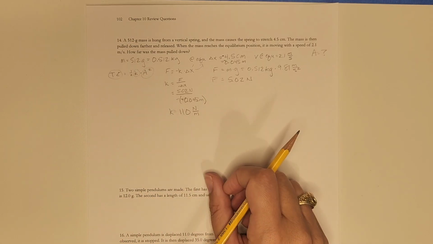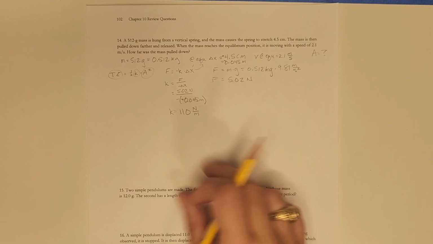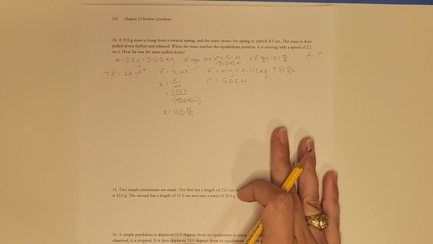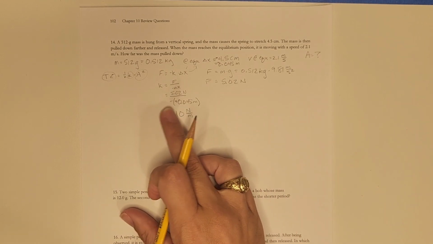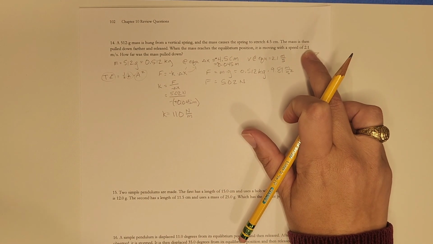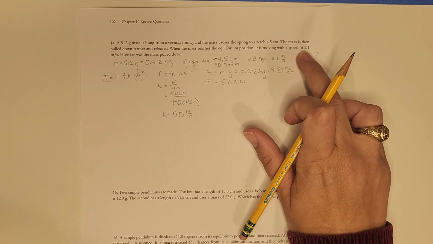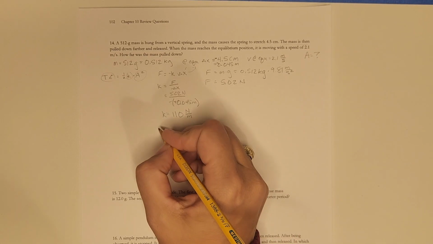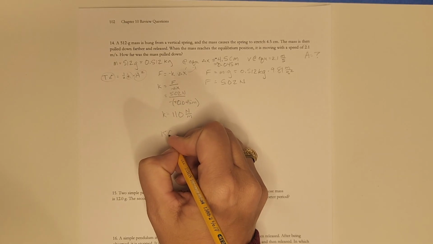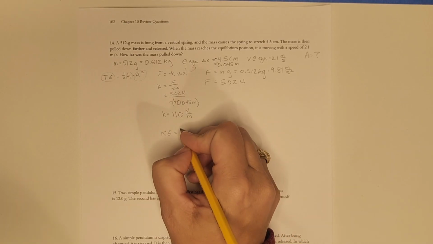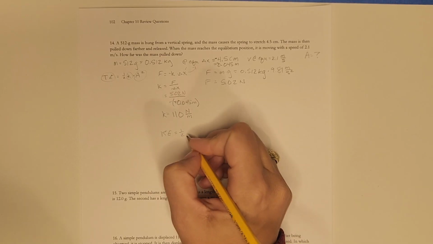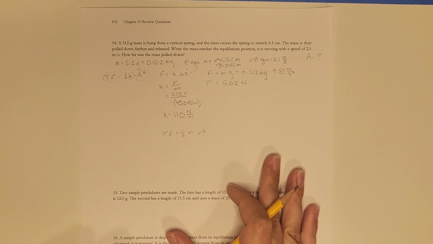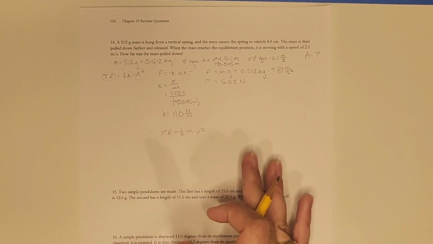We need the other part, which is our total energy. How can we determine that? Well, we have the velocity at equilibrium, and with that we can determine the kinetic energy. Kinetic energy equals 1/2 mass times velocity squared. And we know at equilibrium, kinetic energy equals total energy.